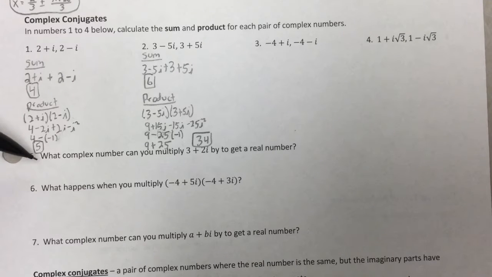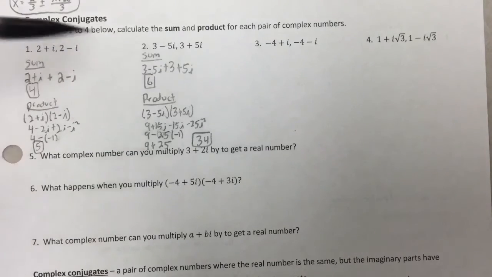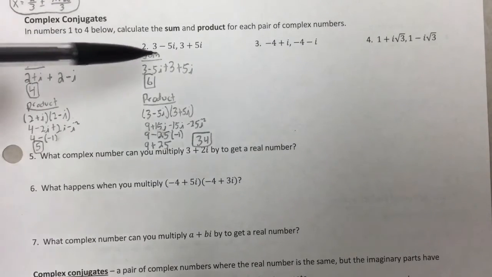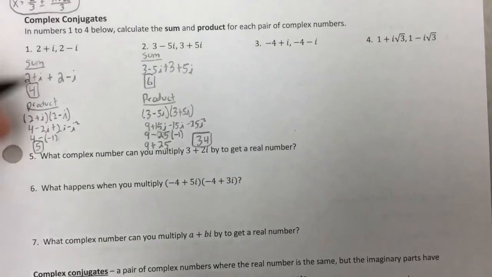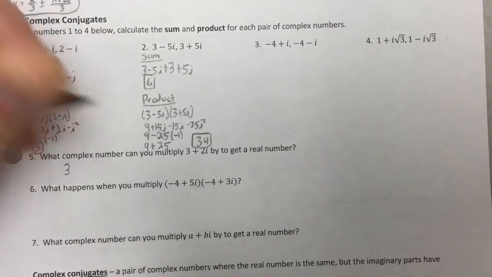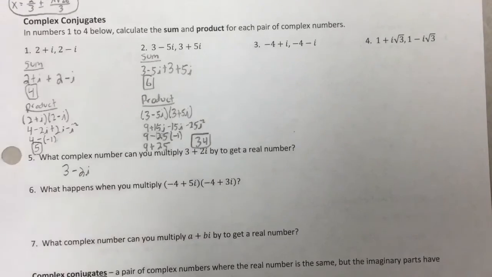So this problem says, what complex number can you multiply 3 plus 2i by to get a real number? So if you kind of looked at all these, the real number part was always the same. The imaginary number part was the opposite sign though. Okay, so we're going to keep that 3, but we're going to make it minus 2i.